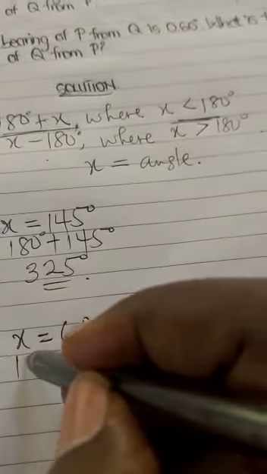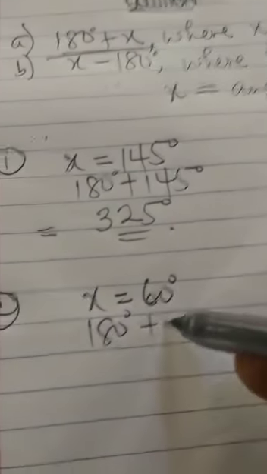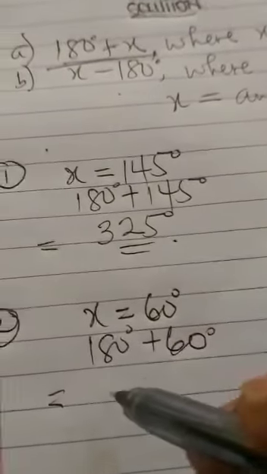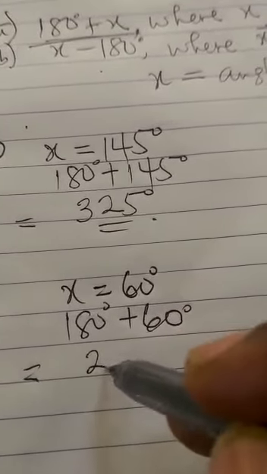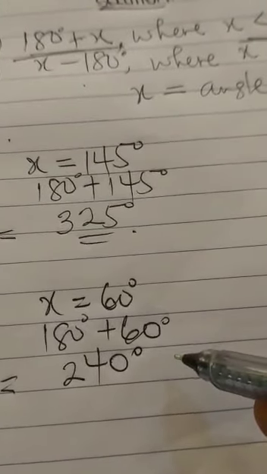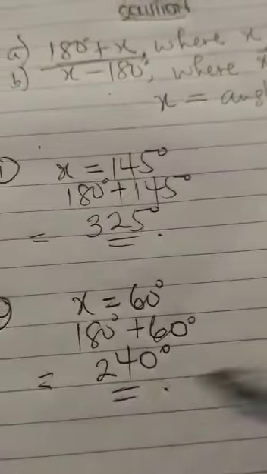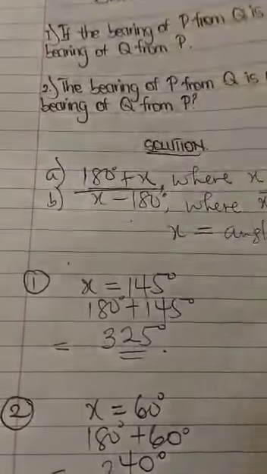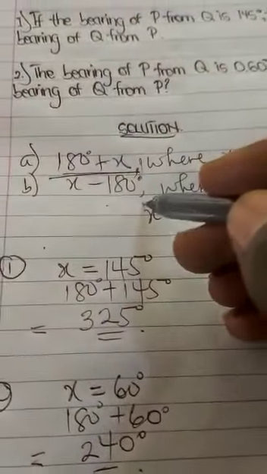So we will have 180 degrees plus 60 degrees. And 180 degrees plus 60 degrees gives us 240 degrees. I'm sure you can give yourself some sample questions to try out with the two formulas.